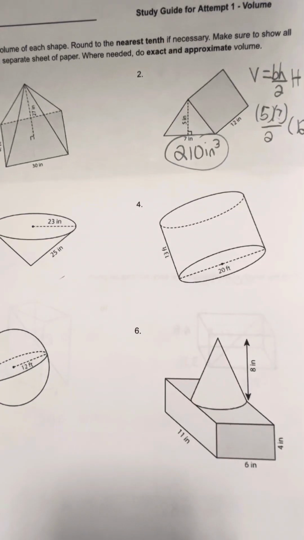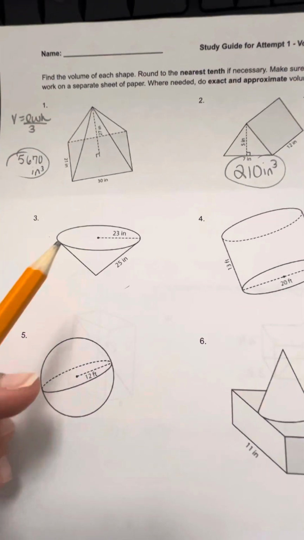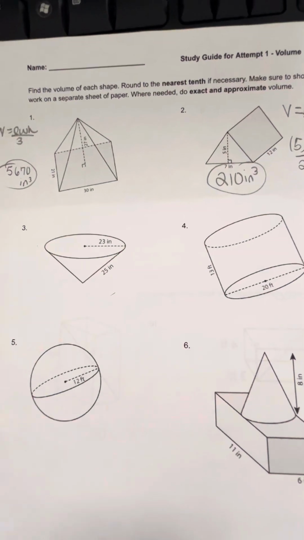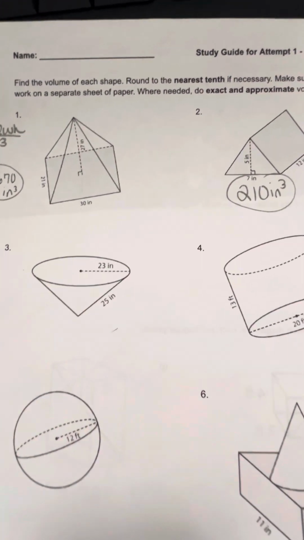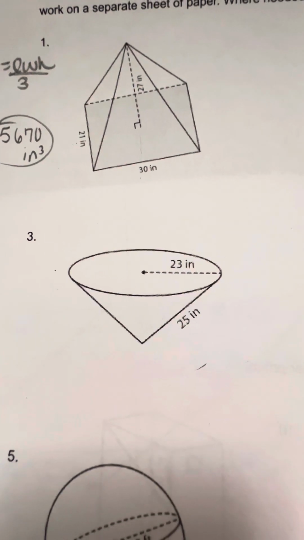So I have a study guide that I will be doing multiple videos for. This one was already done. I'm about to do these two shapes, and then there will be more on this stuff that we're doing for our volume study guide. So with this, we have a cone.